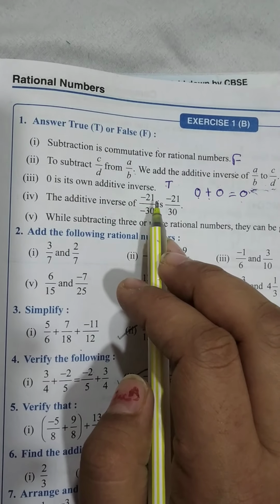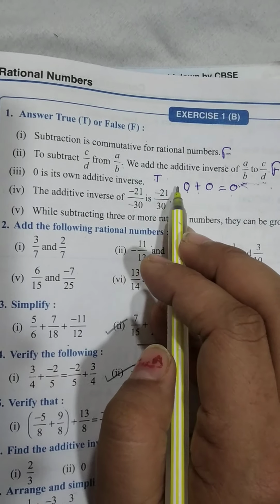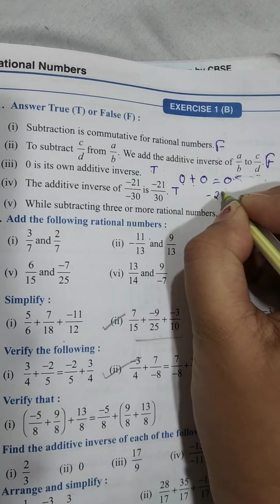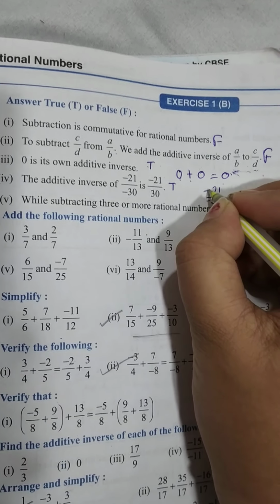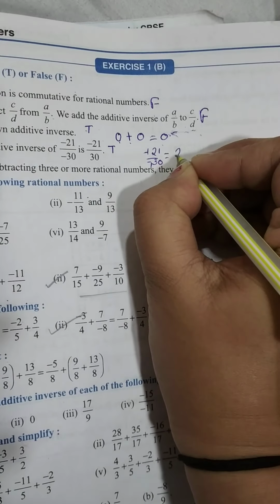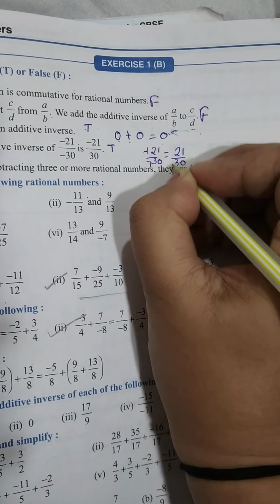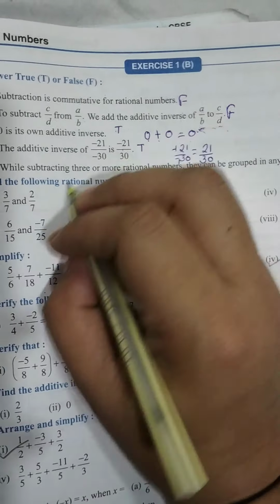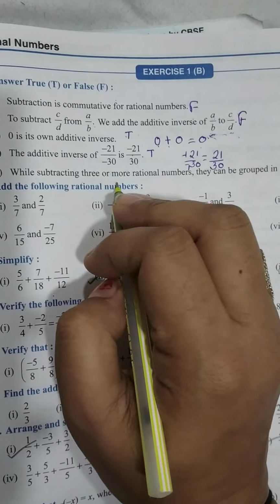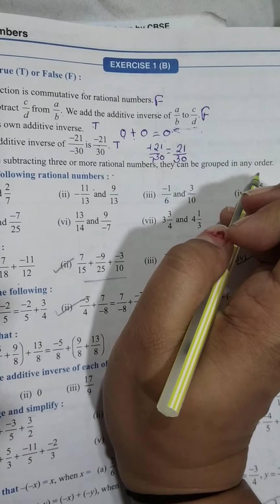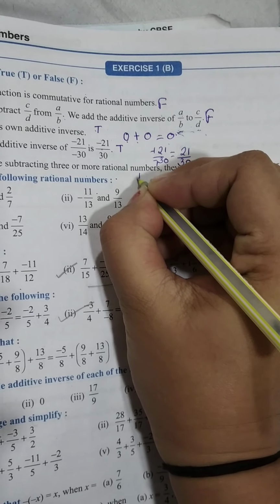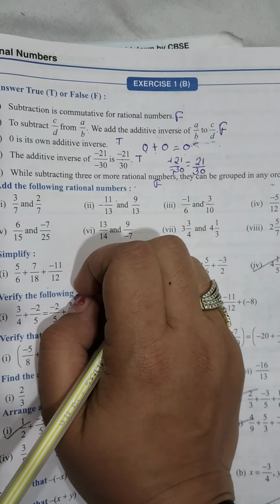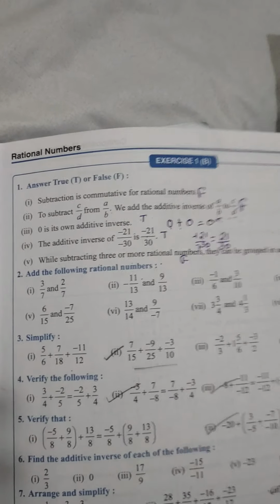The additive inverse of minus 21 upon minus 30 is minus 21 upon 30. True. See how? Minus 21 upon minus 30. Minus से minus cancel. This will be 21 upon 30. That means it is a positive number. और positive का additive inverse is negative. So this is true. While subtracting 3 or more rational numbers, they can be grouped in any order. False. They cannot be grouped in any order because subtraction is not associative.